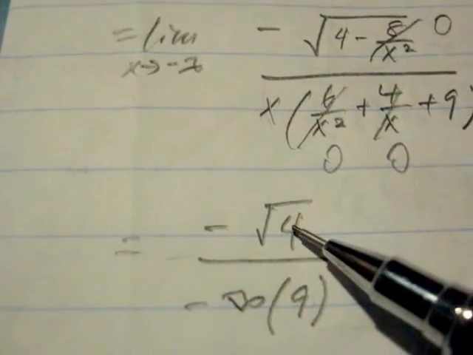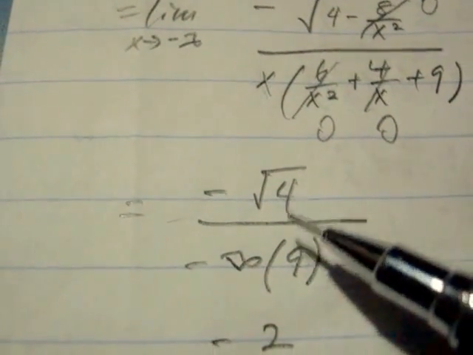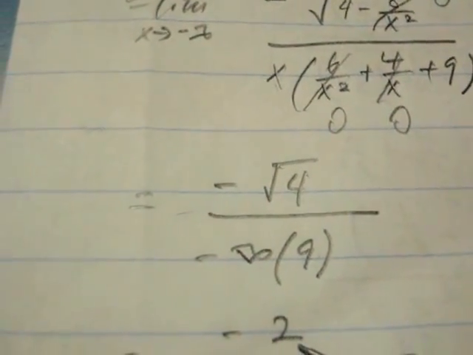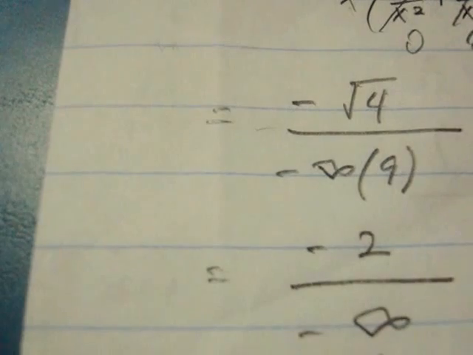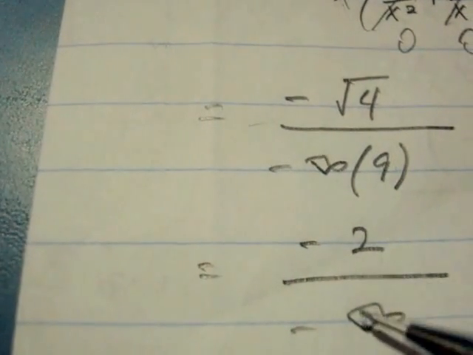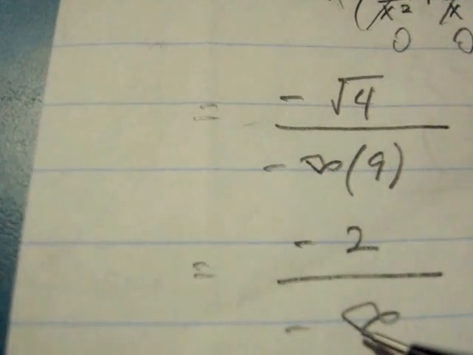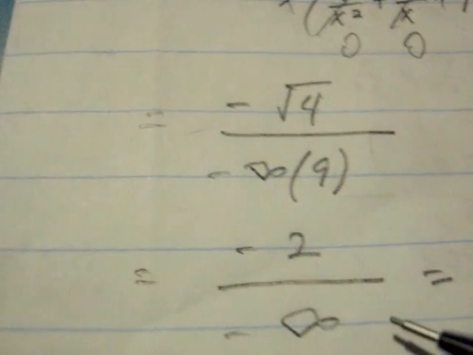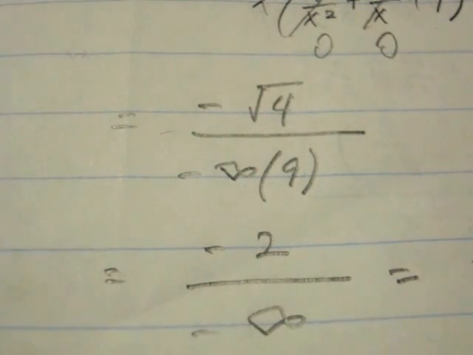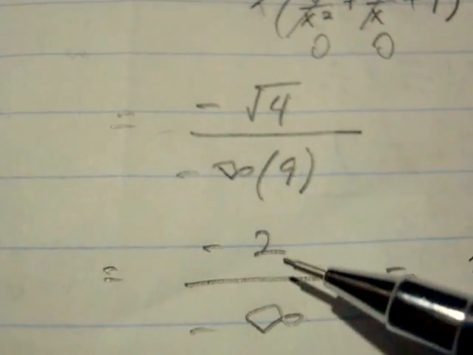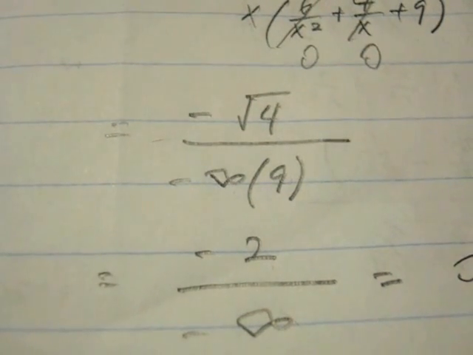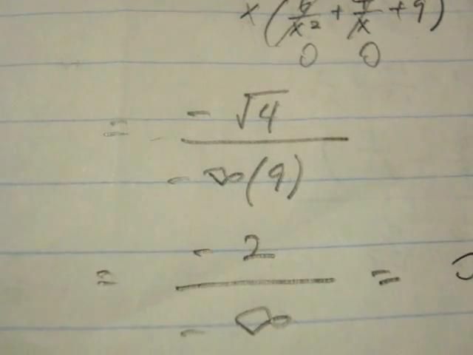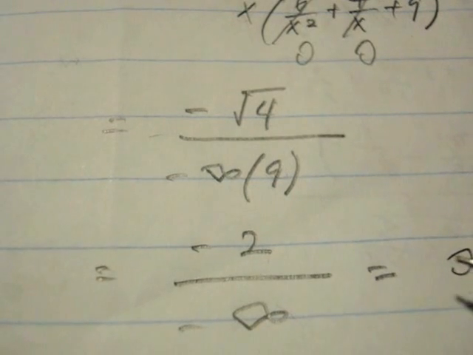So radical 4 will become 2, giving negative 2 divided by negative infinity times 9, which is negative infinity, and negative 2 divided by a negative infinity will reach 0. Because 2 divided by a very large number will eventually reach 0. And a negative divided by a negative will be positive.